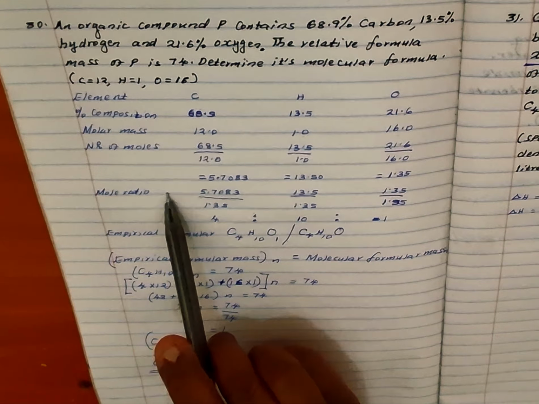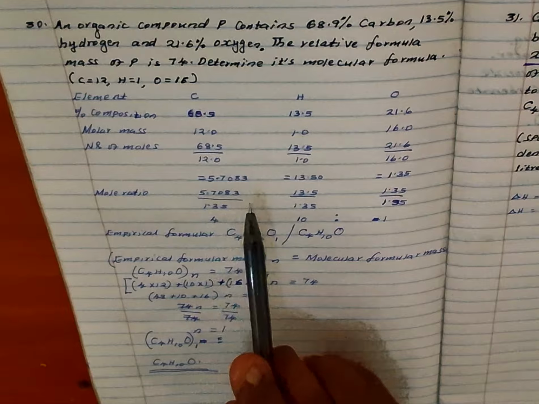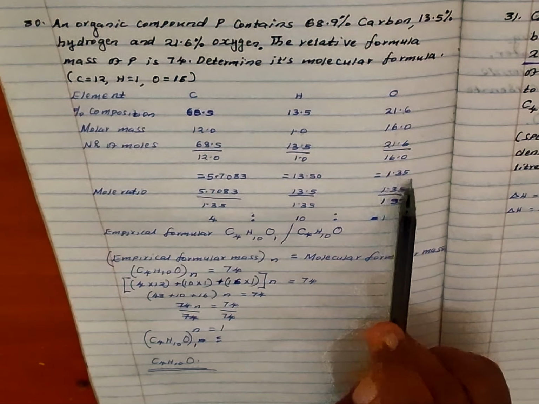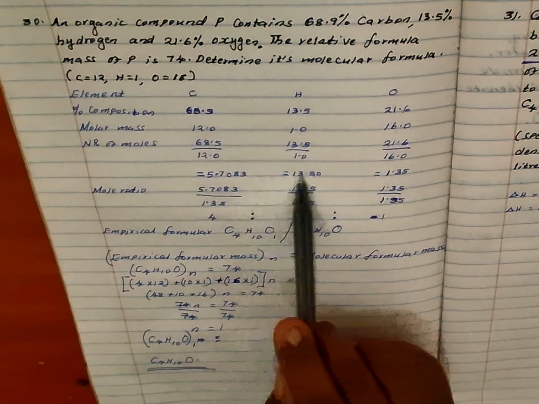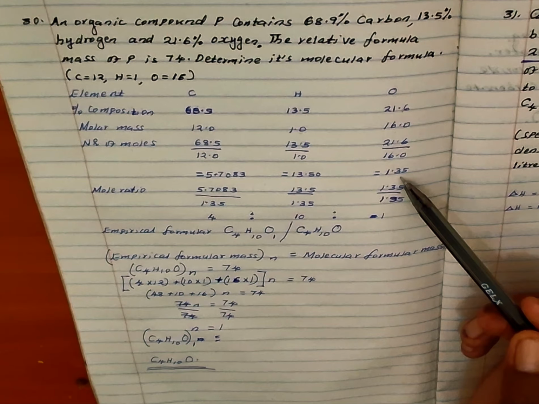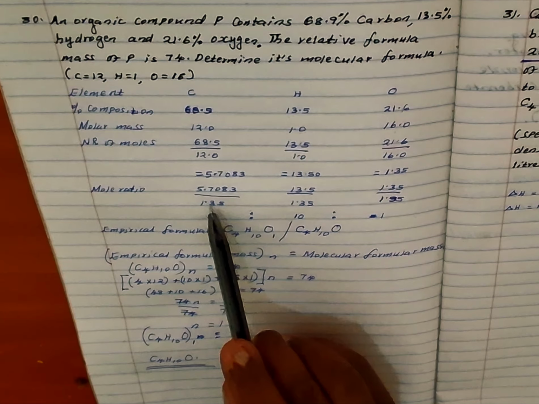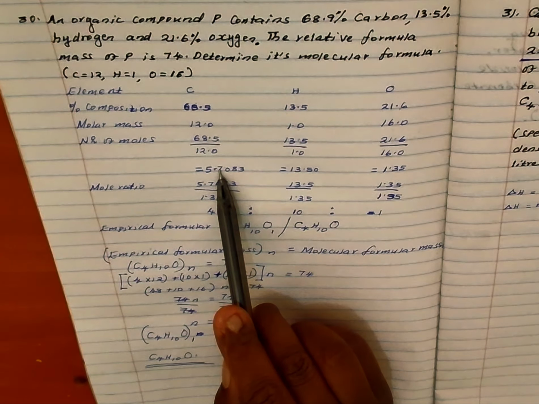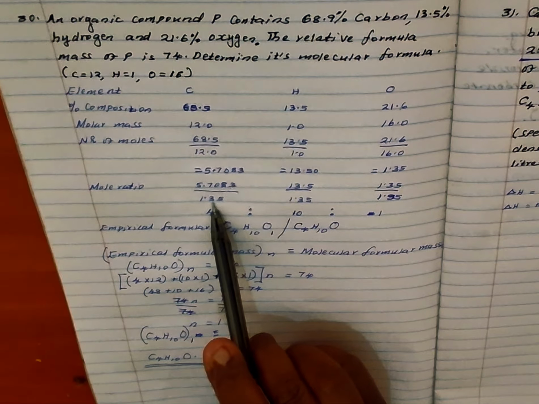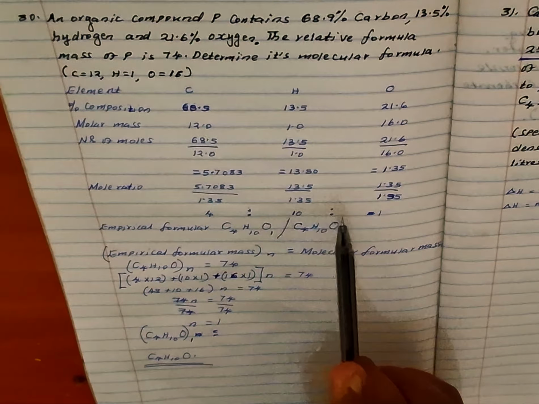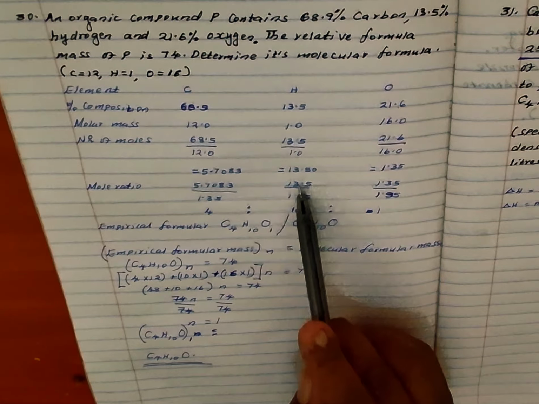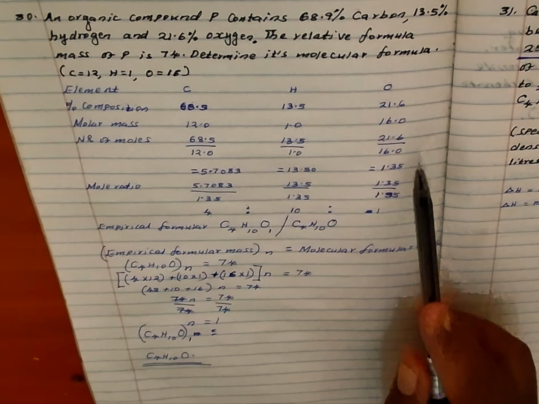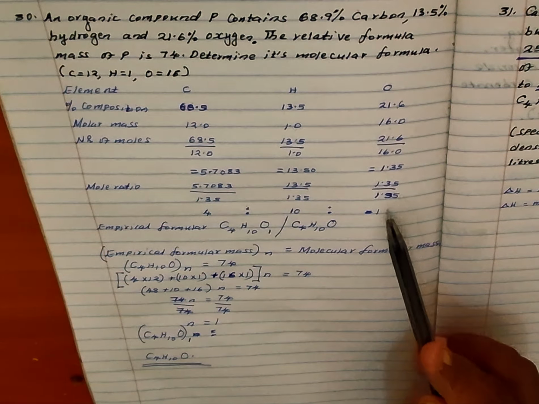Then we work out the mole ratio. We divide by the smallest. So which is the smallest between 5.7083, 13.50, and 1.35? If you compare these 3 moles, you will get that 1.35 is the smallest. So for carbon 5.7083, we divide by the smallest, which is 1.35, we get 4. For hydrogen, 13.5, we divide by 1.35, we get 10. For oxygen, 1.35, we divide by 1.35, we get 1.